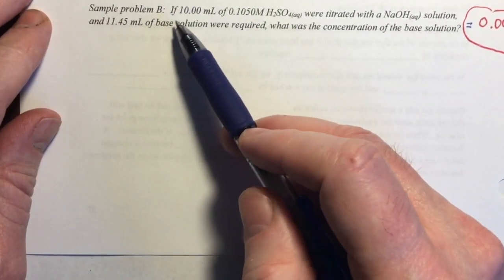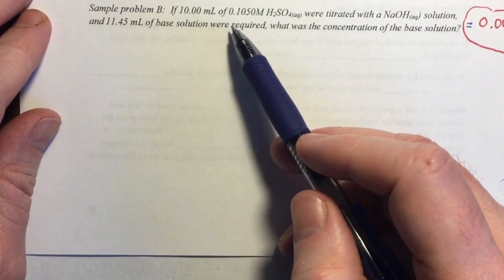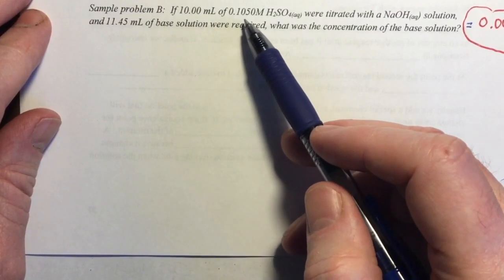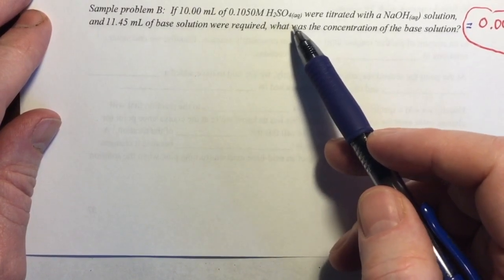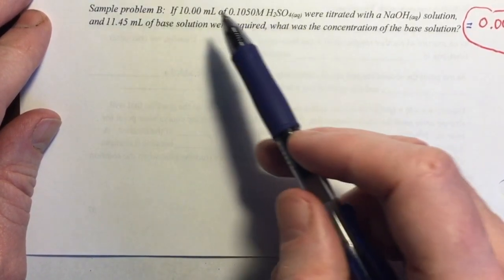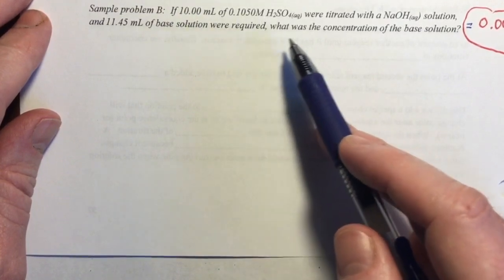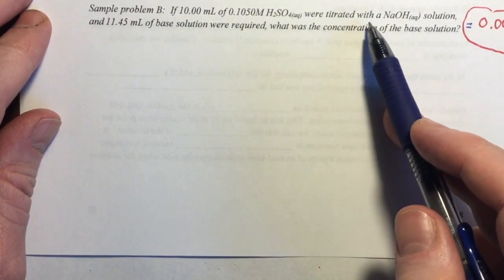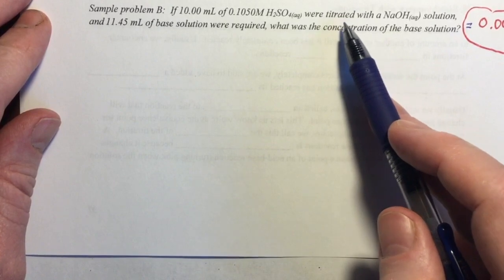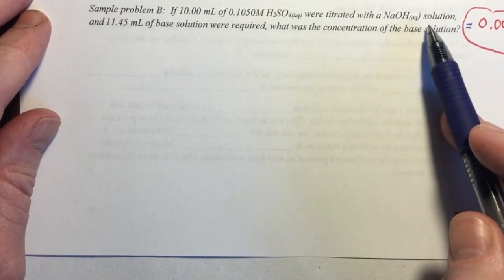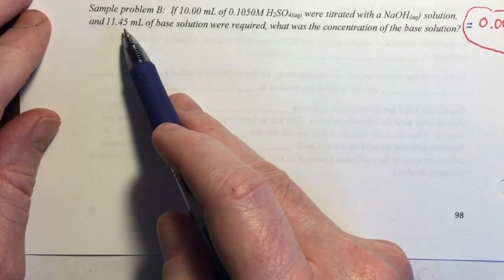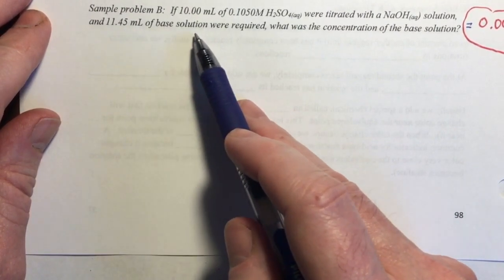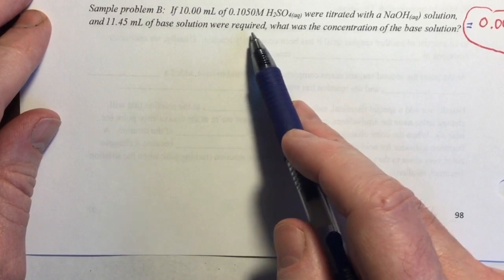So it says, if 10.00 milliliters of a 0.1050 molar sulfuric acid solution, so they're giving me a volume and a concentration, are titrated with, which means reacted with, a sodium hydroxide solution, so there's my base solution, and 11.45 milliliters of the base solution were required.